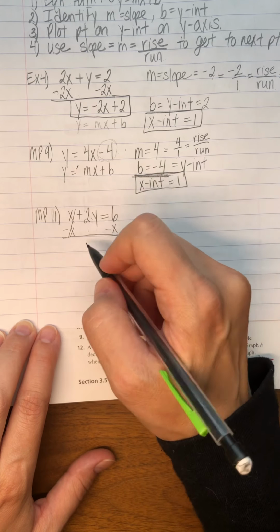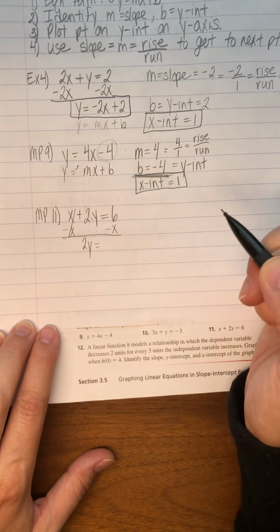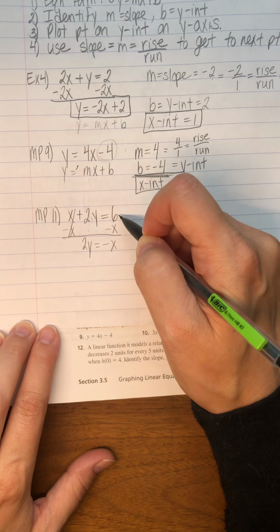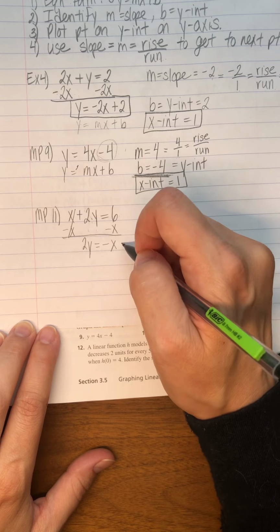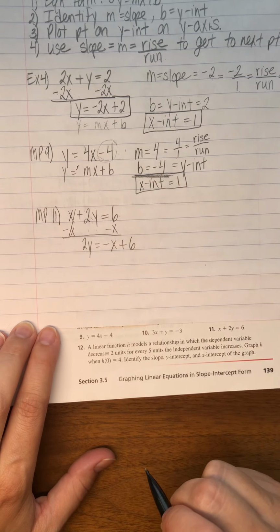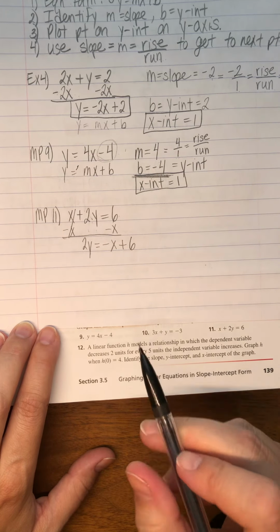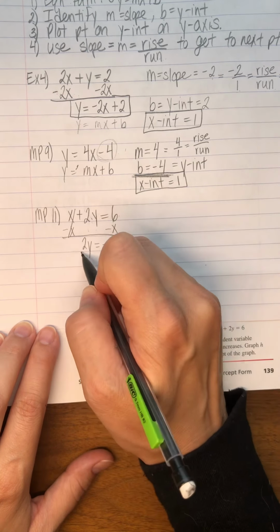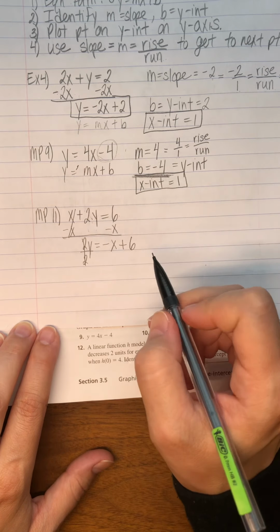When I do that, I'm left with 2y equals, I'm gonna put the variable term first, this is a -x, and then the constant term second, this is a +6. Okay, we're almost there. Let's keep solving for y. I need to get rid of the 2 in front of the y. So I'm gonna divide both sides by 2.